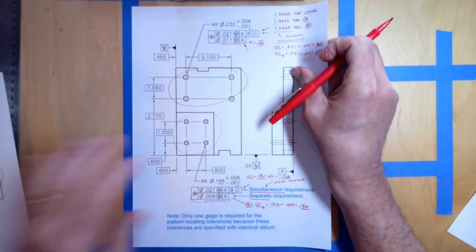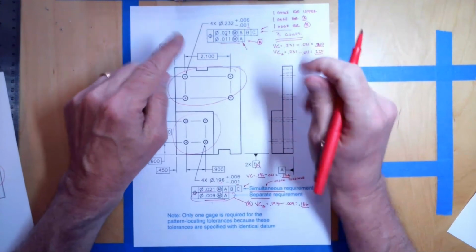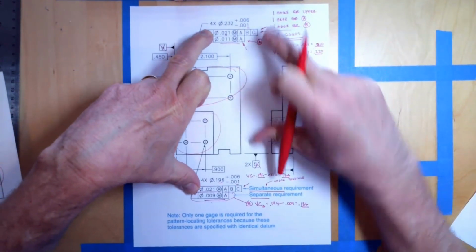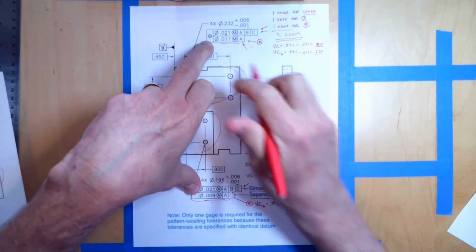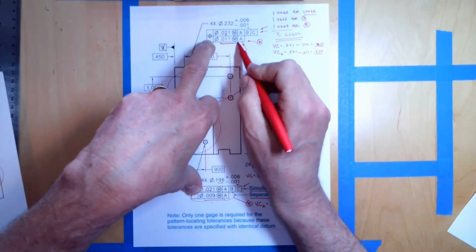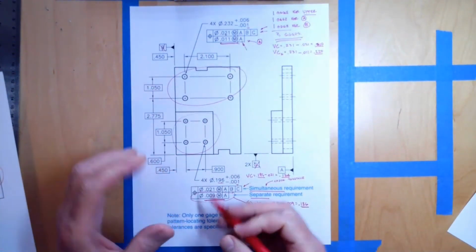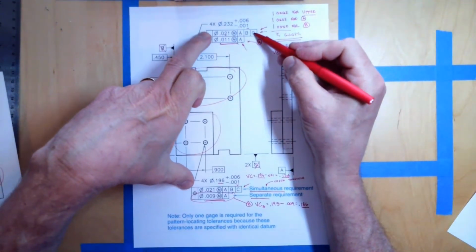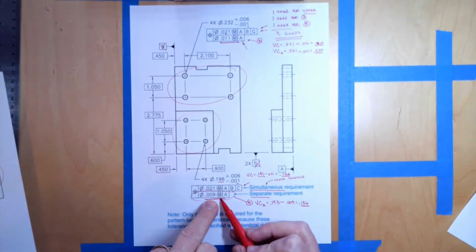So remember, for a composite positional tolerance, you're going to have one gauge for the upper segment. You're going to have a separate gauge for each lower segment. So a separate gauge here and a separate gauge here. So in this example, we would have 3 total gauges. One for the upper, gauge number 2 for that one, gauge number 3 for this lower one.